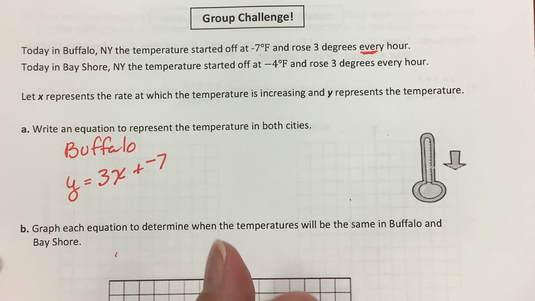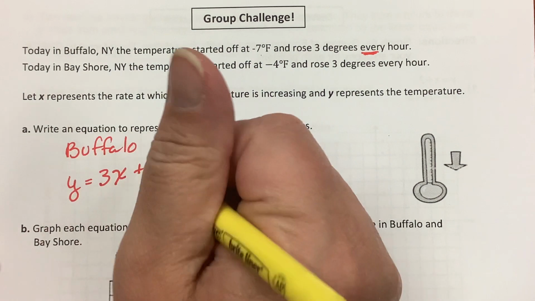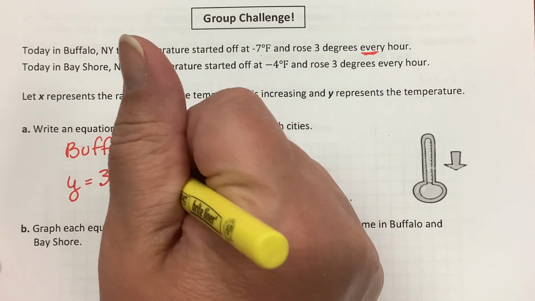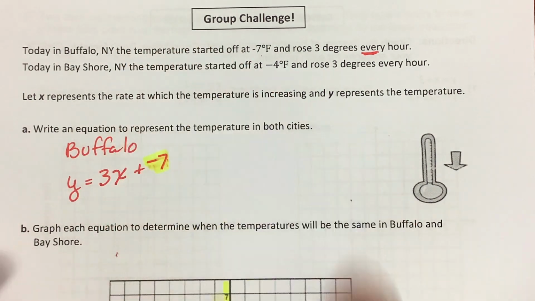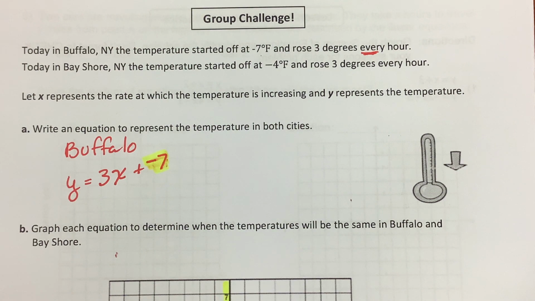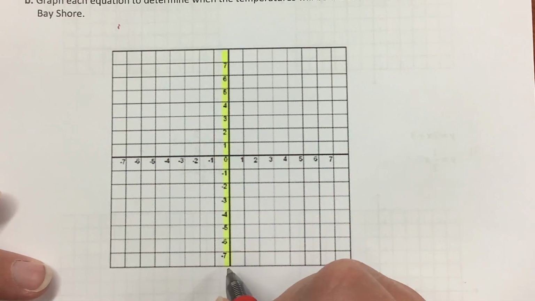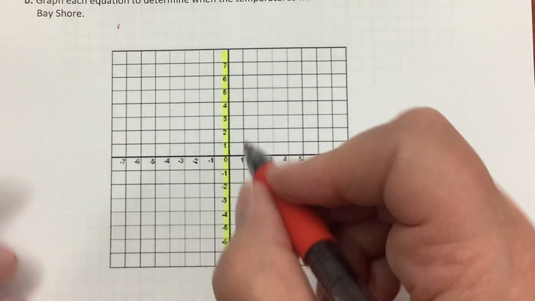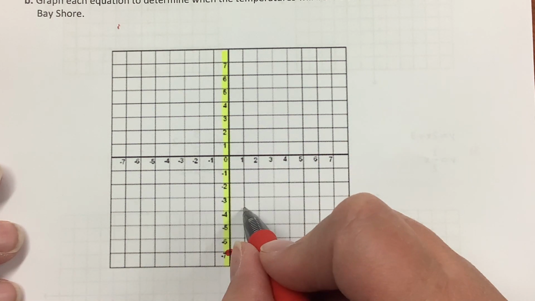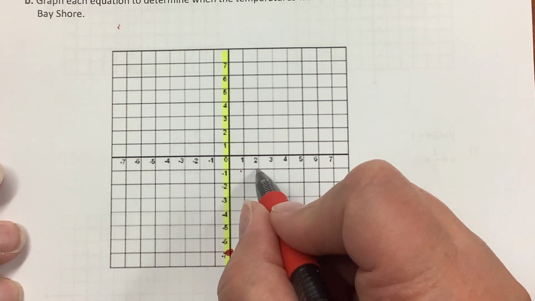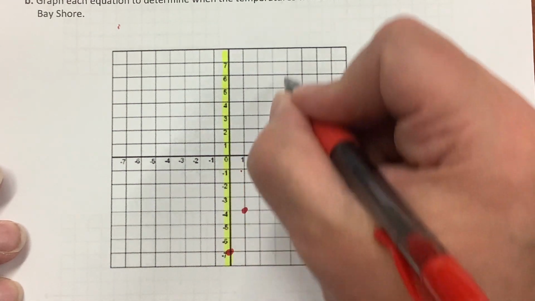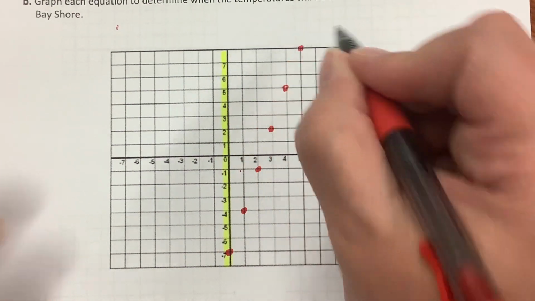So that's Buffalo. So I start all the way down at -7 for Buffalo, and I'm going to go up 3 degrees every hour. 3 degrees every hour. All day long, 3 degrees every hour.